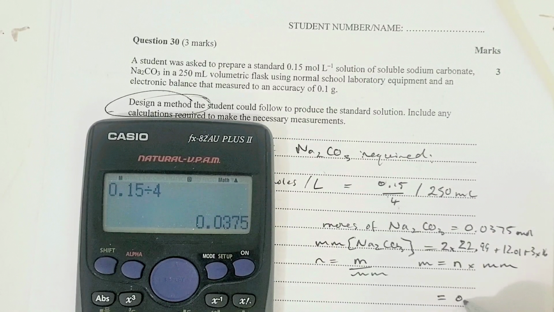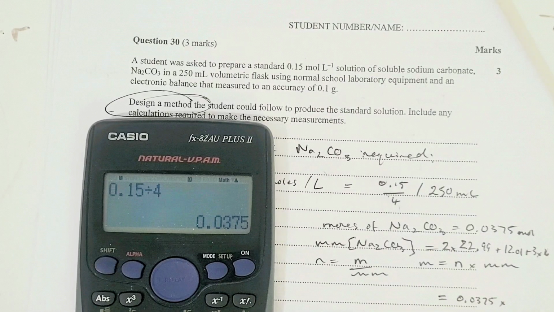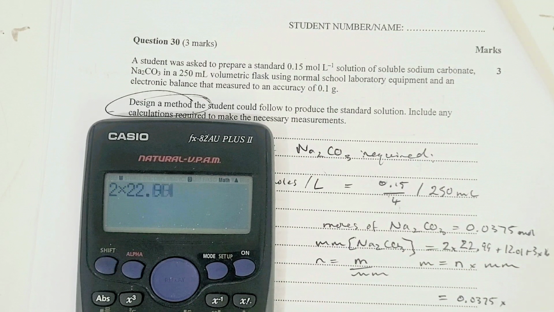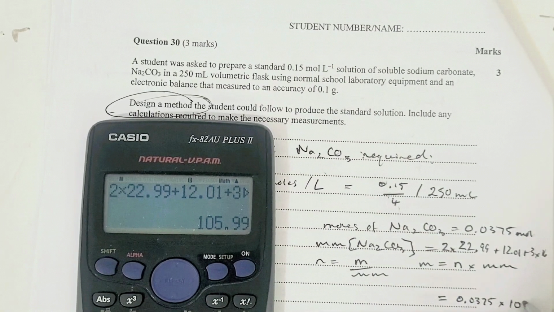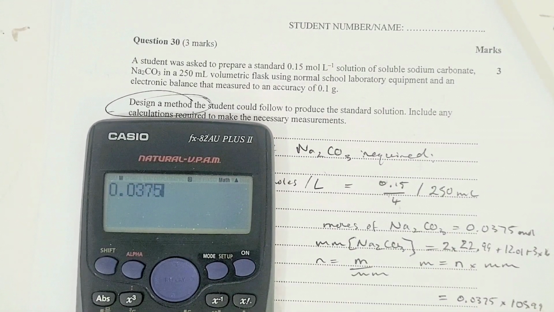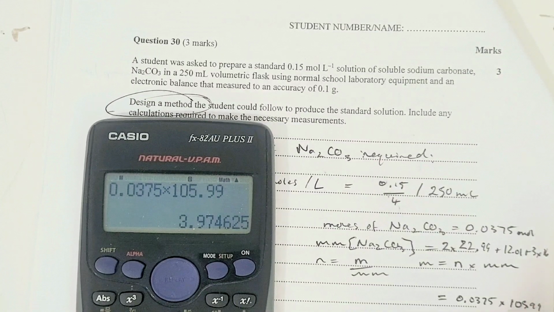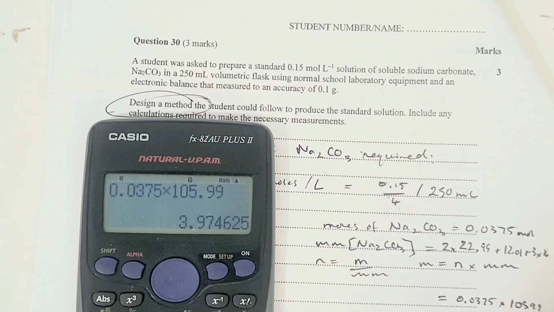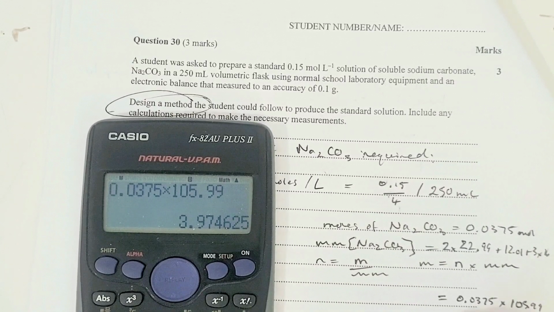So 0.0375 times 105.99, so 3.97 grams of Na2CO3.